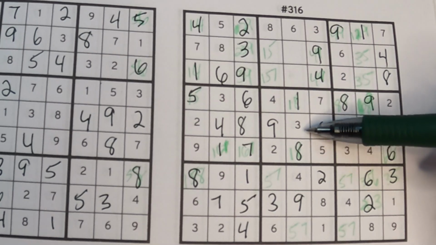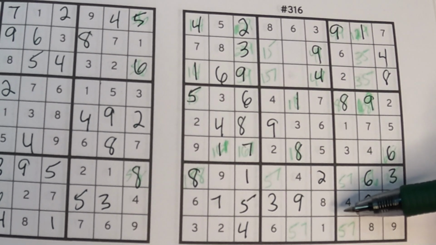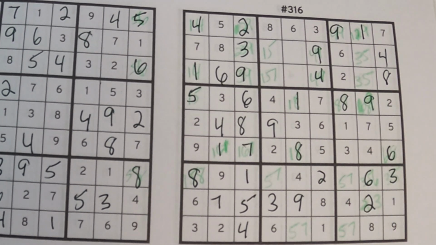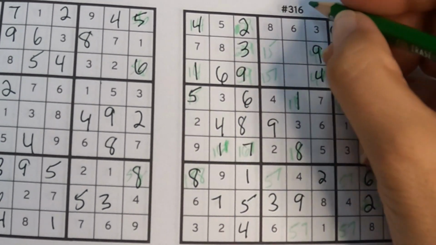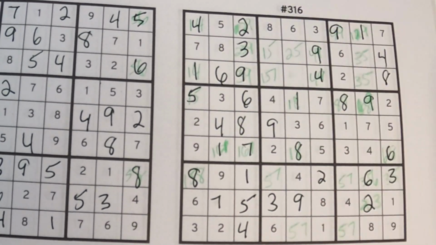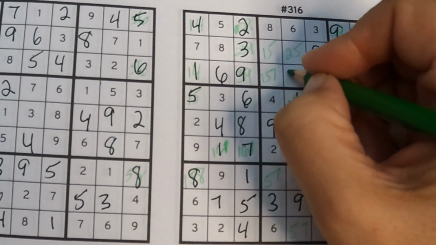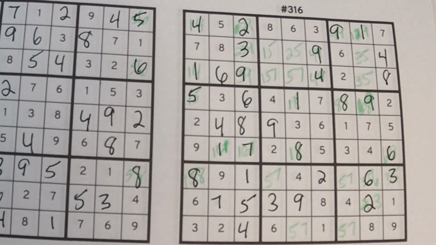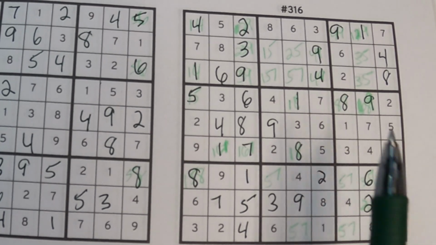For this column, we're missing 2, 5, and 7. We've got the 7 here, so 2, 5, 2 here, so 5, 7. So let's look here.